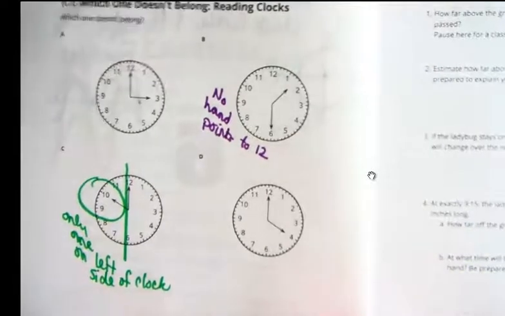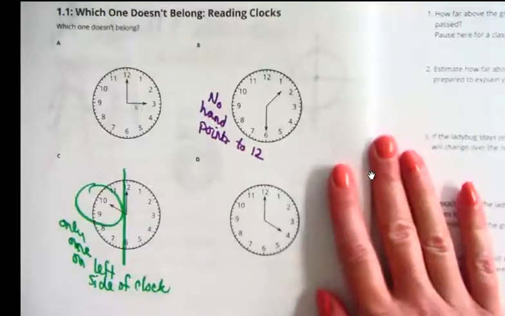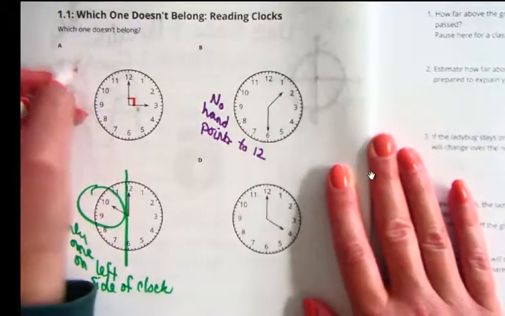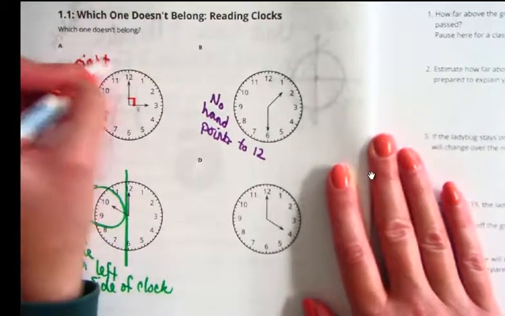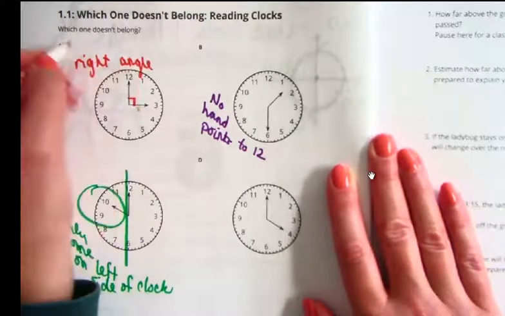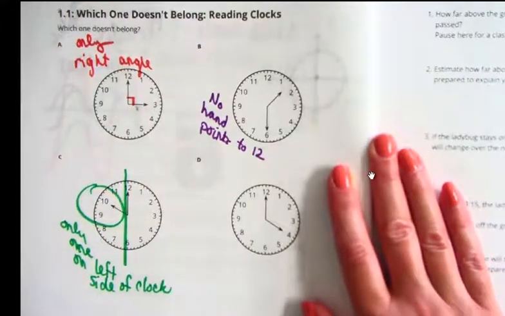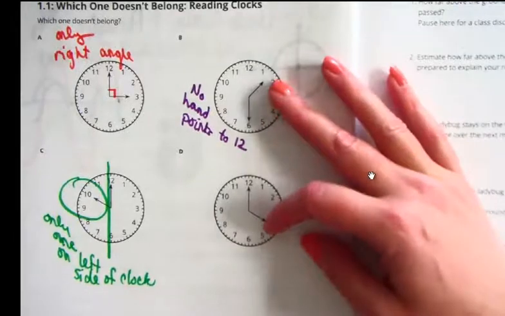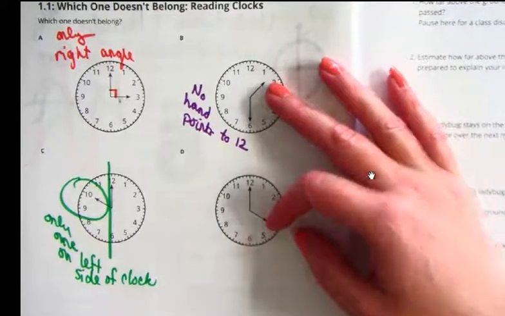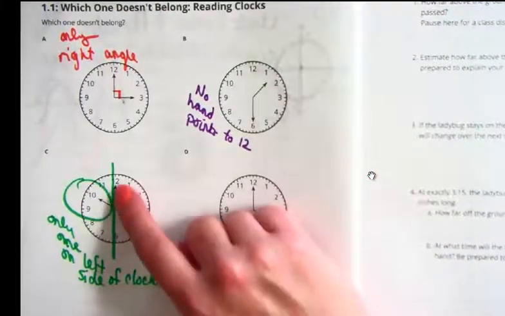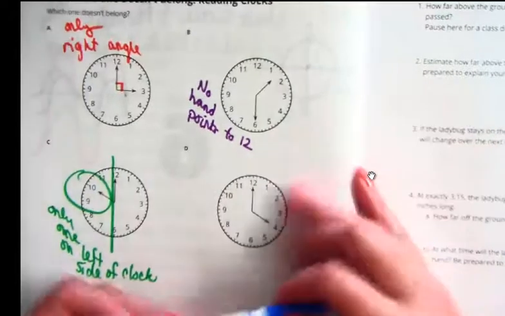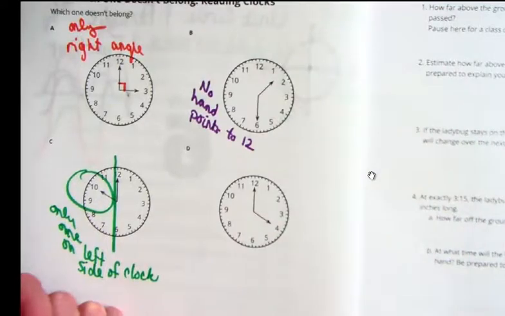Maybe you're going to start bringing in some other ideas from geometry, and maybe you're thinking that this is the only one with a right angle. And if that's the case, then maybe you're seeing that these two are greater than 90 degrees. This one is less than. We call that acute because it's so cute. Anyway, keep on thinking about why those wouldn't belong.